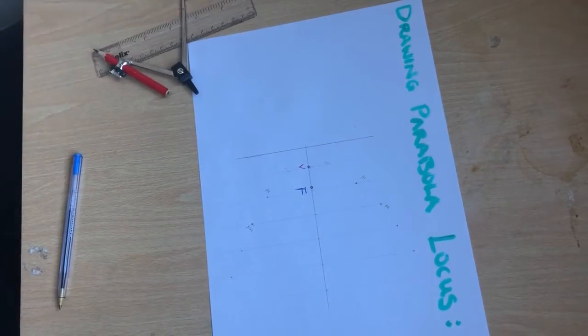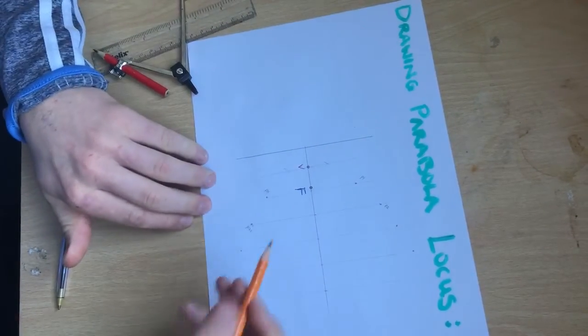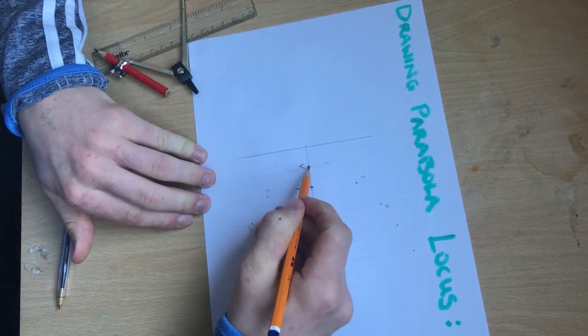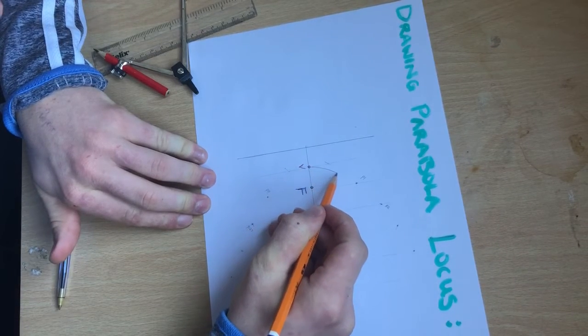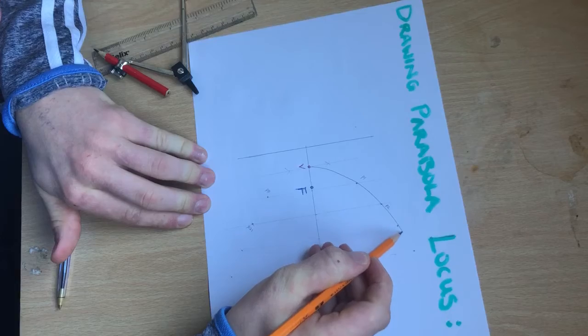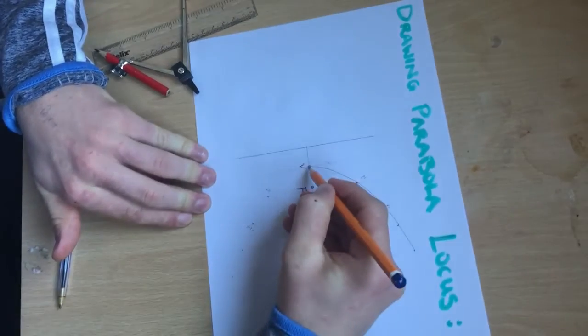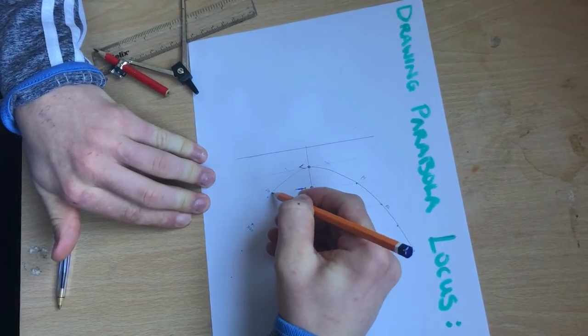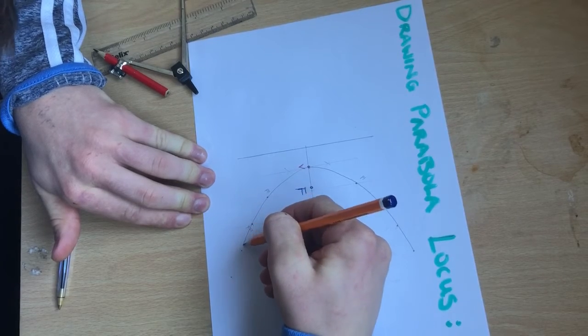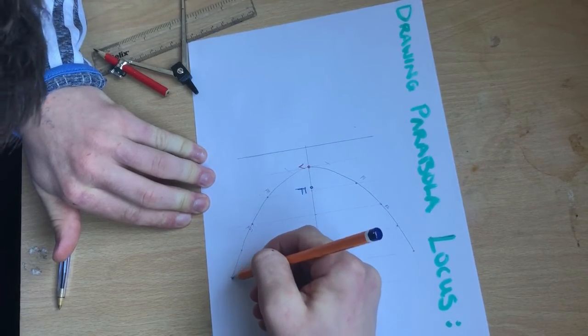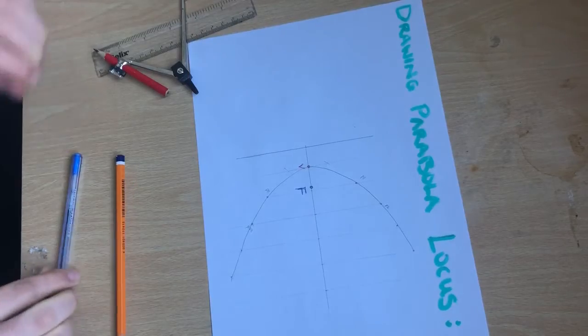Now you can freehand sketch your parabola. Join all the points from V through all the points. And now your parabola is formed.